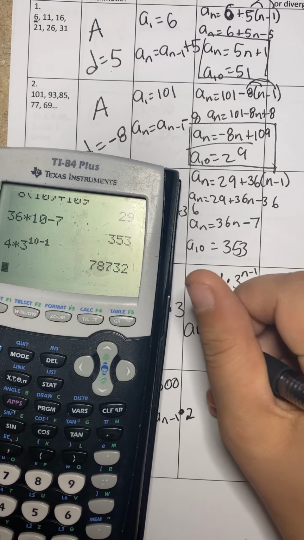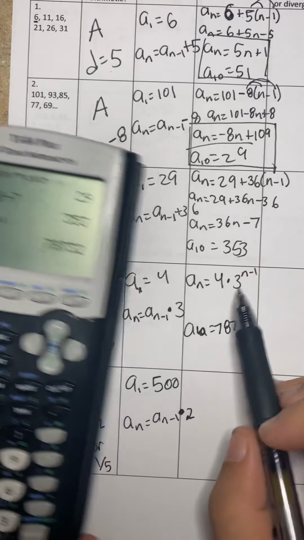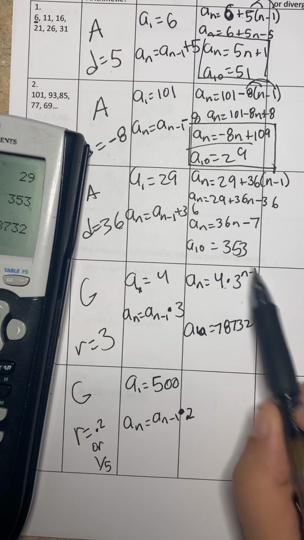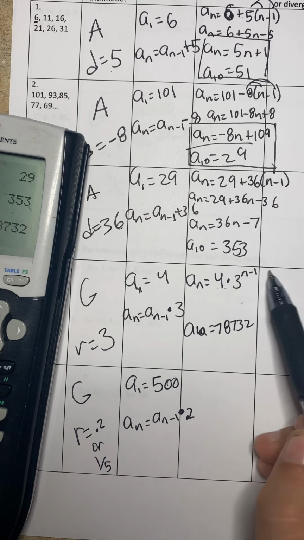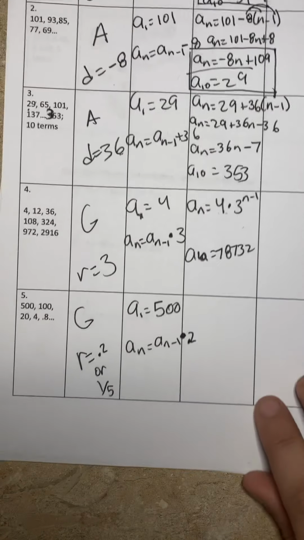So a sub 10 is equal to 78,732. And notice with geometric, I didn't do anything with it once I'm done. You can't simplify this. This is done. You cannot combine the 4 and the 3 because 3 is being raised to a power. The 4 is not. Okay? So that is number 4.